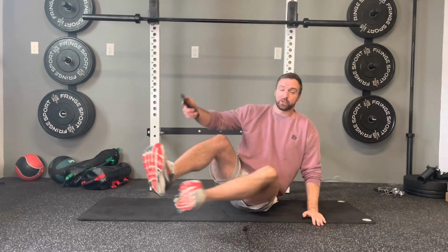And so what you're looking for is, can you get to 45 degrees? 45 degrees is kind of the baseline. That's how much ankle range of motion that you should really have. So again, I was on the low side. I know I have tight ankles, which is why before all of my warm-ups or workouts, I include ankle mobility exercises as part of my warm-up.